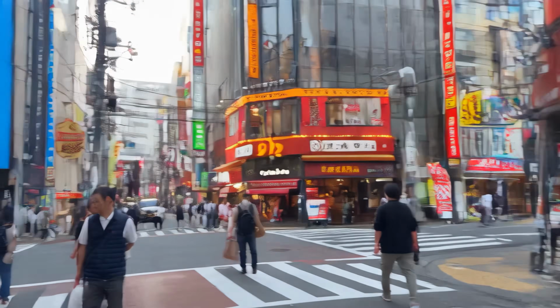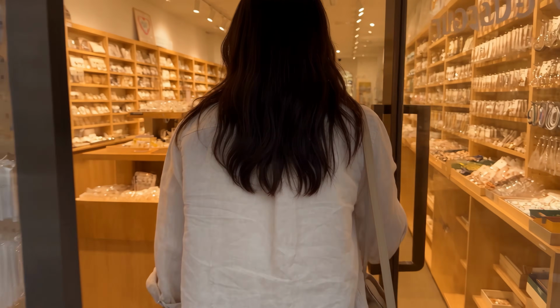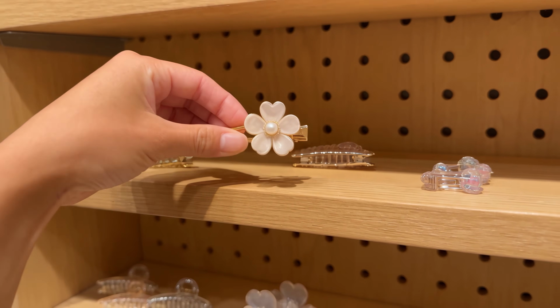Come shopping with me in Japan. Wait, this is so cute!